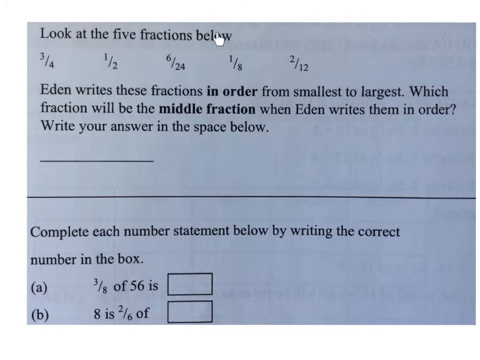Look at the 5 fractions below. 3 quarters, 1 half, 6 24ths, 1 eighth and 2 12ths. Eden writes these fractions in order from smallest to largest. Which fraction will be in the middle when Eden writes them in order? Write your answer in the space below. Well, first off, we need to put them all into the same denominator, and then we can put them in order. All of the numbers in the bottom, our denominator, can all divide into 24. So we're going to turn them all into 24ths.